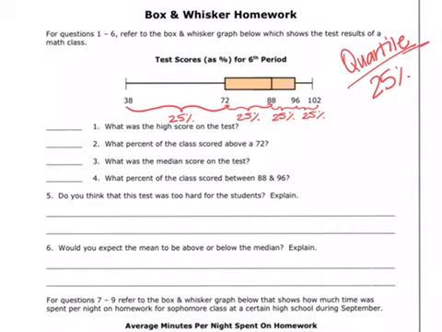Let's go ahead and take just a second to review what these values are that you're seeing up here on the box and whisker plot. So 38 is the lowest value, which is the minimum of your data set. 72, the start of the box, that's your quartile 1 value.